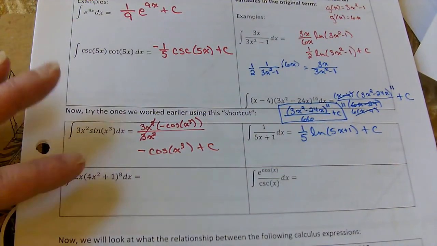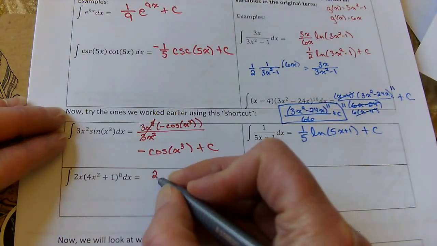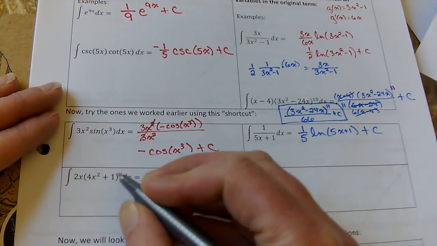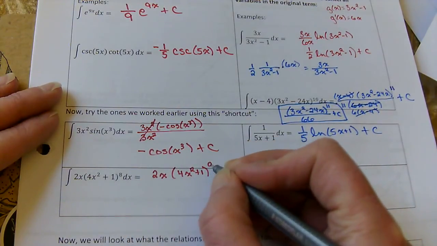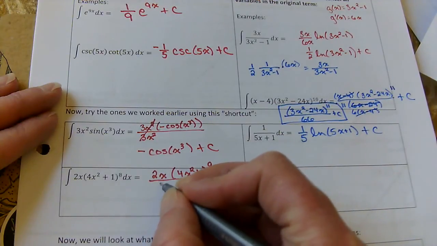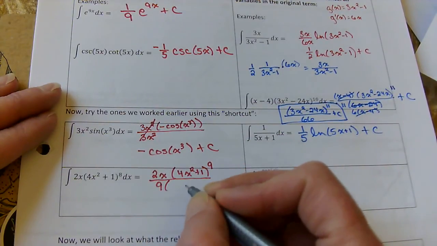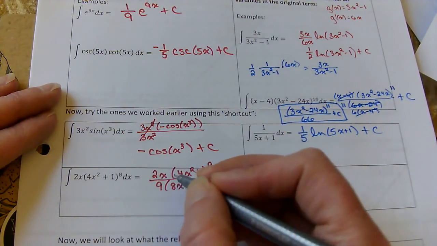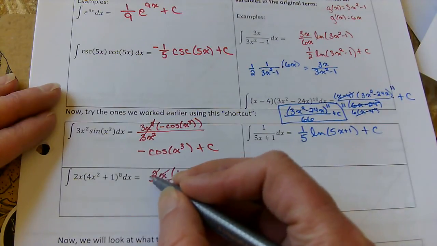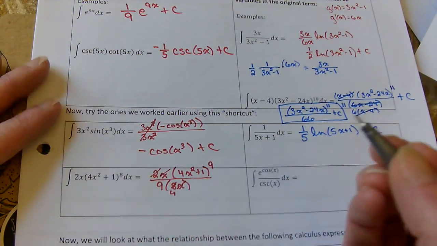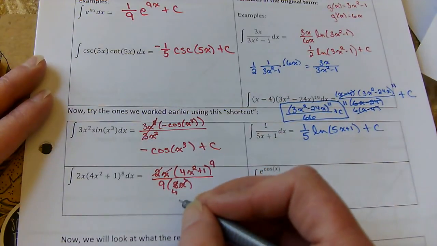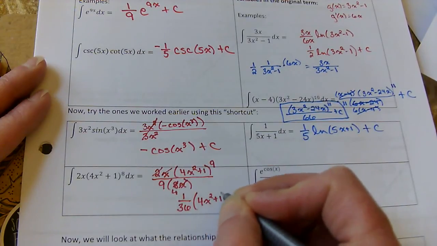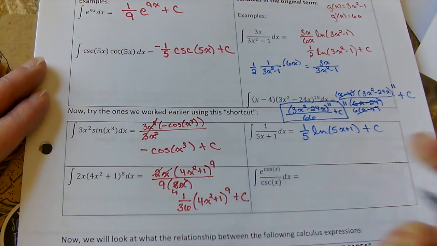Here, leave the 2x for a second. We have 4x squared plus 1. Antiderivative, we're going to add 1 to the power, then divide by the new exponent, and also divide by the derivative of the inner function. Let's see what happens there. The x's are going to cancel or divide out. 2 goes into 8 4 times. That leaves me with 9 times 4, which is 1 over 36. 4x squared plus 1 to the 9th power plus c.